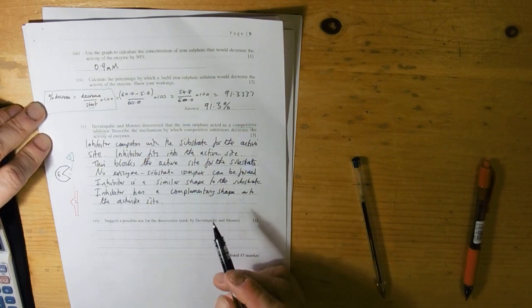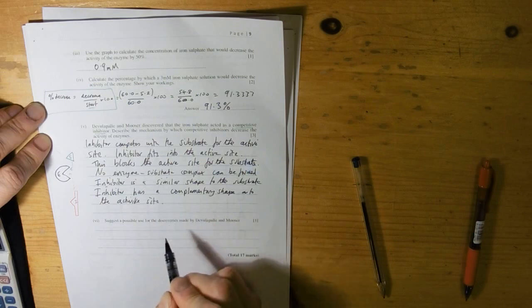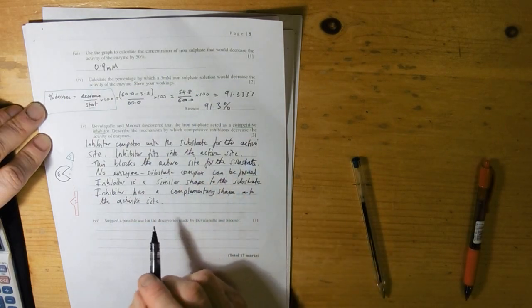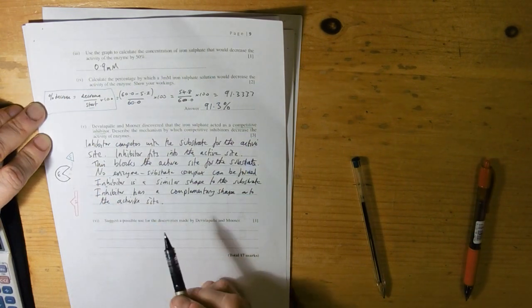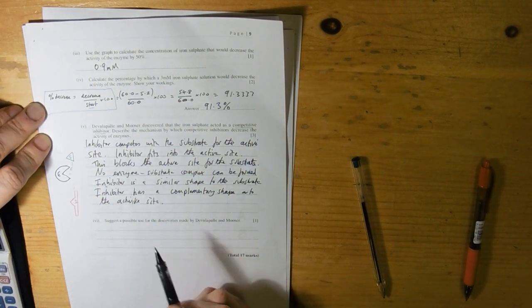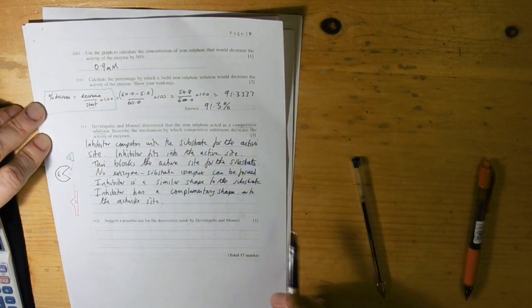The complementary shape. And we could mention here, it doesn't really ask for that, but we could mention the concentration of the substrate would affect the amount of inhibition. But it doesn't specifically ask for that. It's on the mark scheme, but I'm not going to add that.